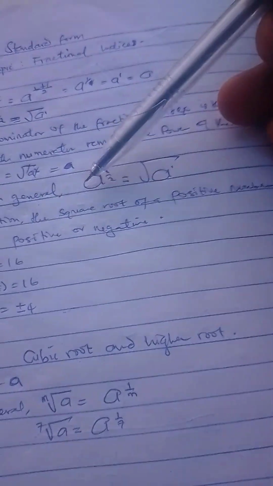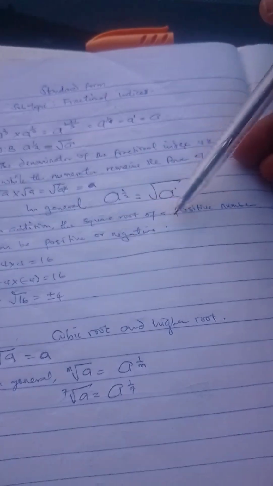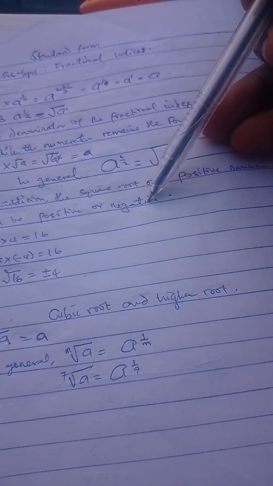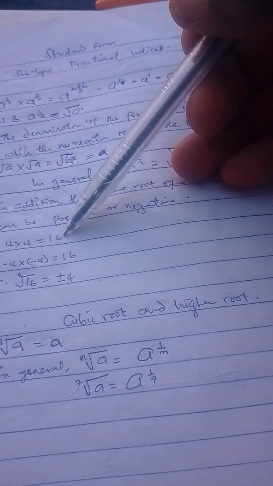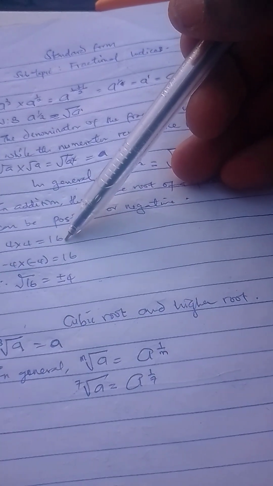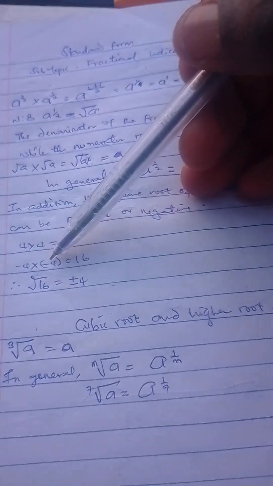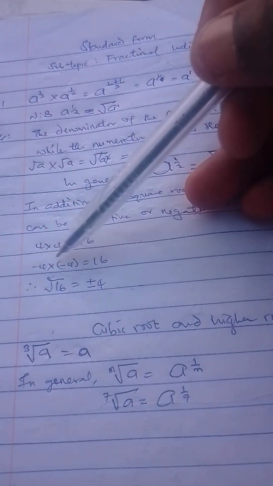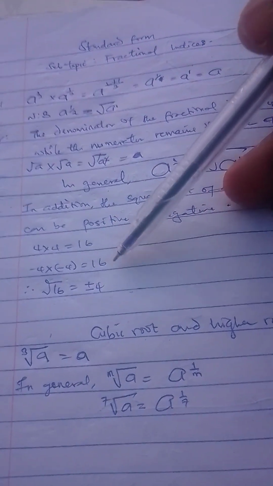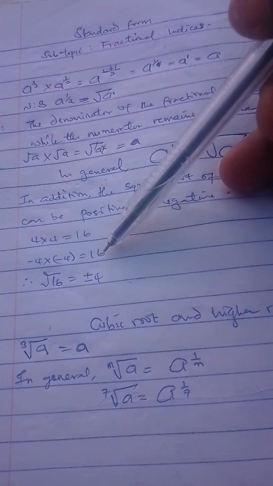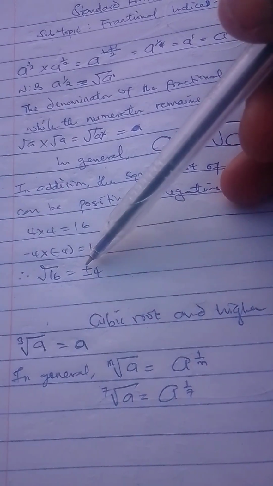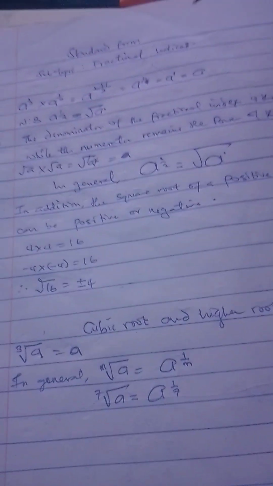So in addition, the square root of a positive number can be positive or negative. The square root of a positive number can be what? Positive or negative. What that means is that 4 times 4 can give me 16, and minus 4 times minus 4 can as well give me 16. So when I'm writing out the square root of this positive number, I should take it as plus or minus.